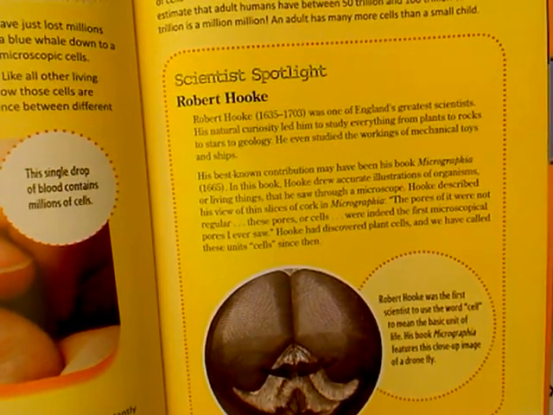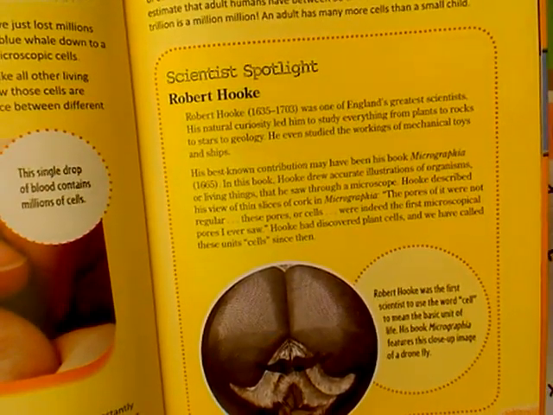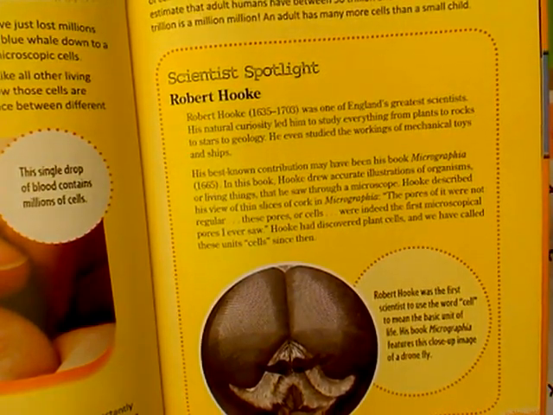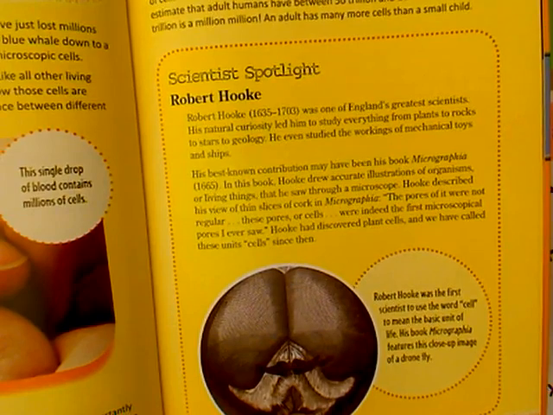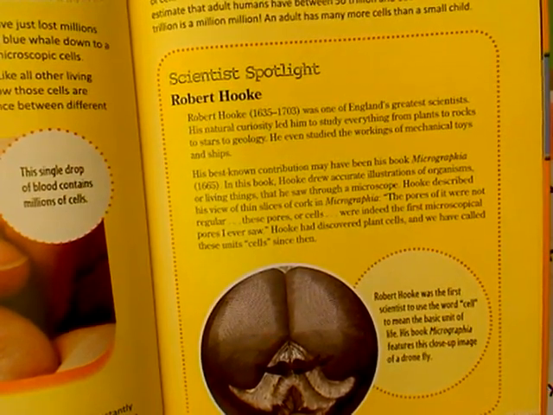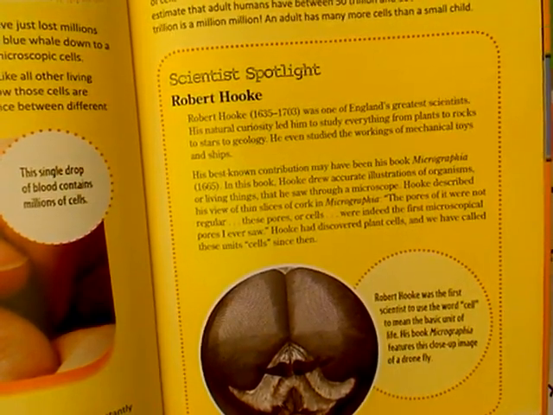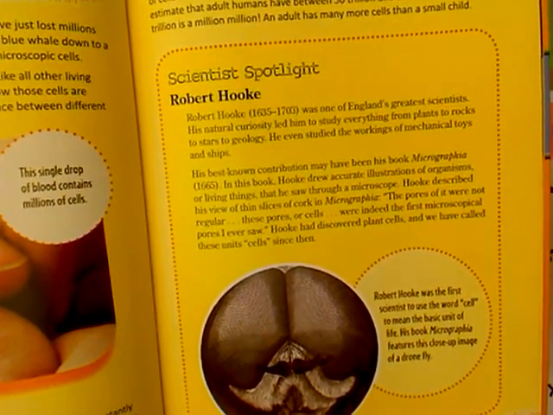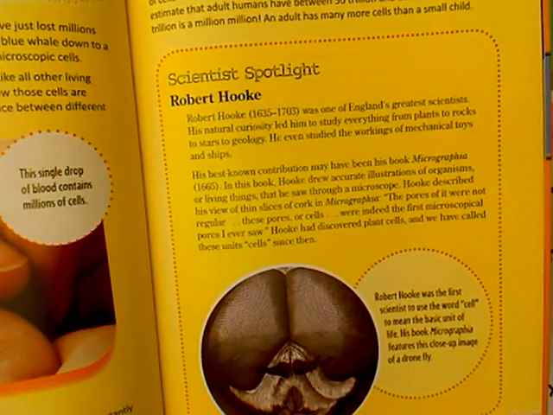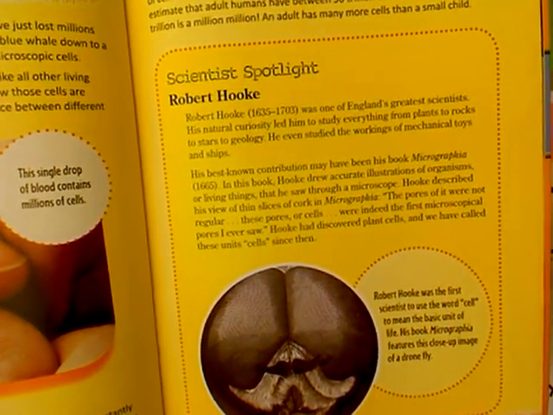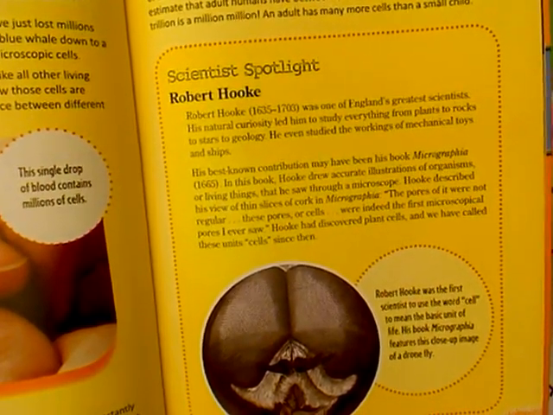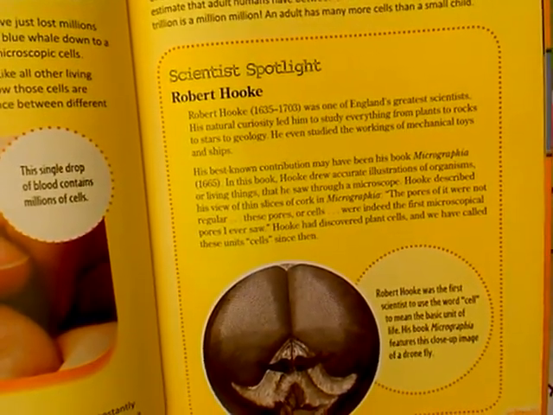His best-known contribution may have been his book Micrographia, that was written in 1665. In this book, Hooke drew accurate illustrations of organisms or living things that he saw through a microscope. Hooke described his view of thin slices of cork in Micrographia. The pores of it were not regular. These pores, or cells, were indeed the first microscopical pore I ever saw. Hooke had discovered plant cells, and we have called these units cells since then.